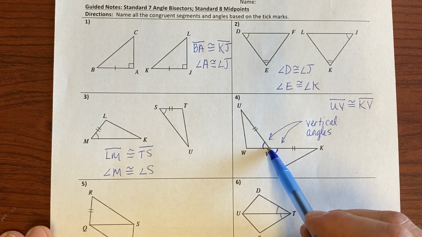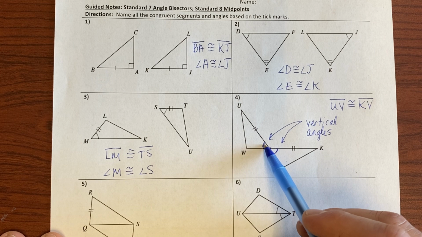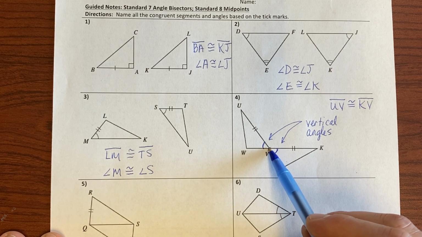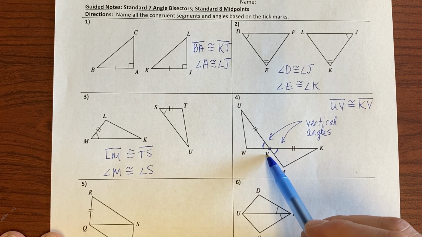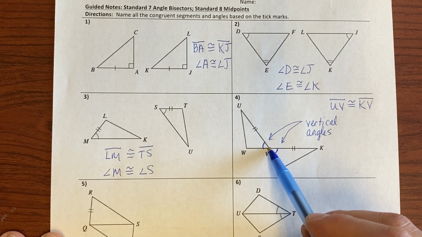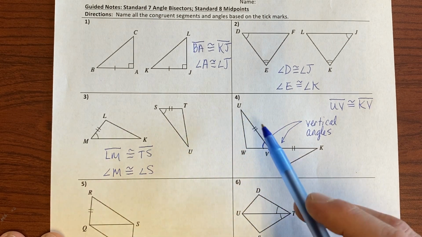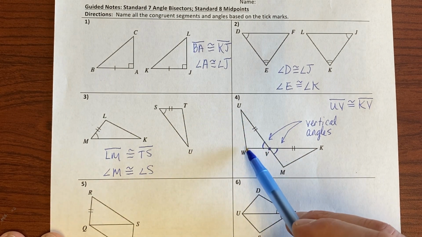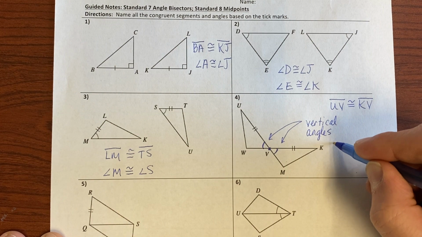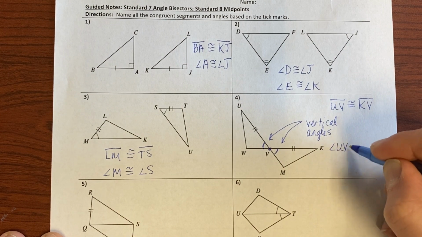So just like in class for that first lesson, when we name this angle here, I have to use 3 letters. And you remember when this is the vertex, that V will have to go in the middle of those 3 letters. So I can either call this angle WVU or angle UVW. So I'm going to go ahead and name that angle UVW.